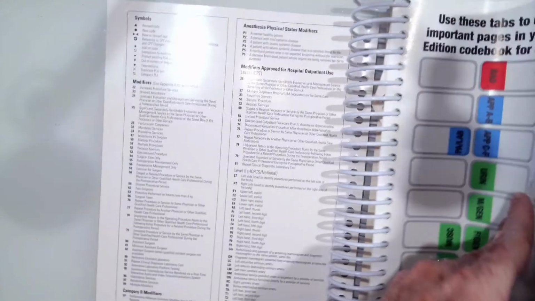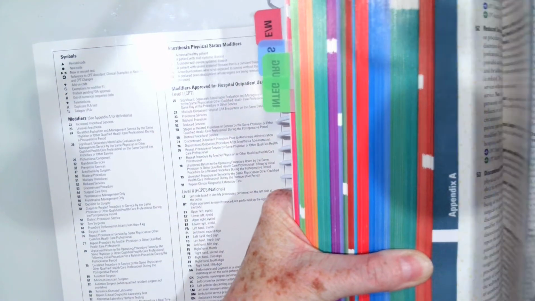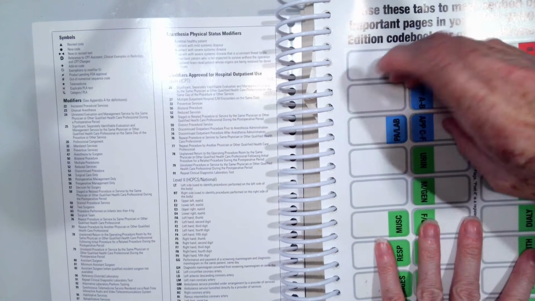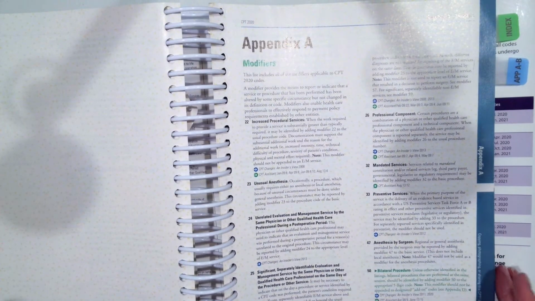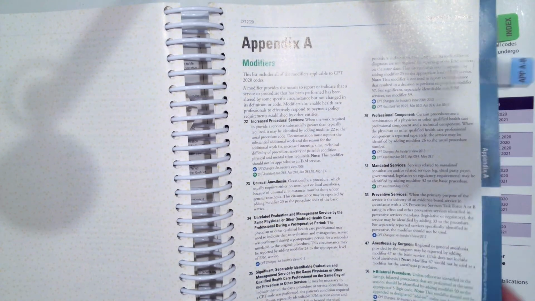Also, in the back of your book, there's an appendix. Appendix A, again, we can get our tab for Appendix A and tab that while we're right here. But Appendix A has information and explanation about the modifiers, so you can also come here to look at modifiers if you need more information.